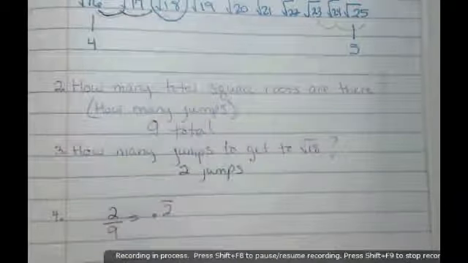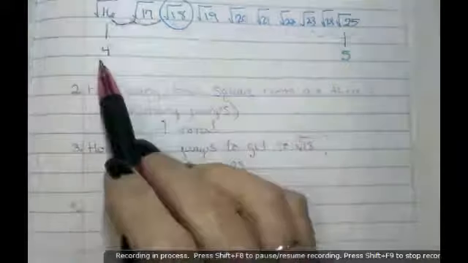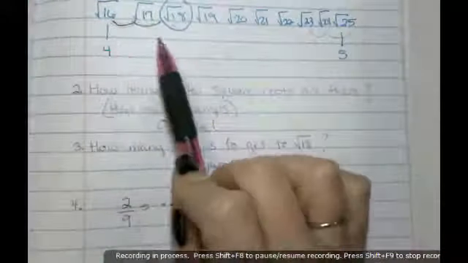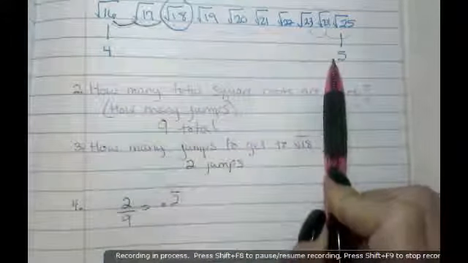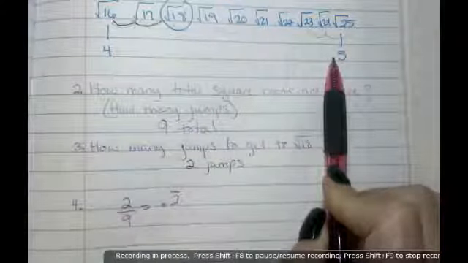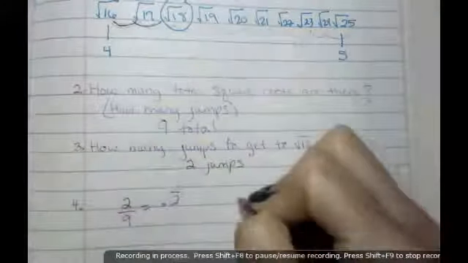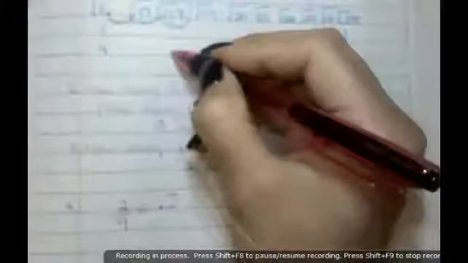So the square root of 18 is not 0.2 repeated. Remember, it was between 4 and 5. It's actually 0.2 of the way between 4 and 5. So what I would say is that the square root of 18 is approximately 4.2.